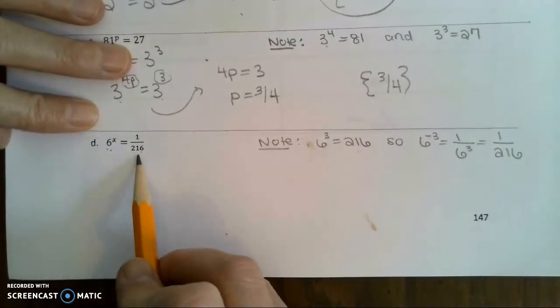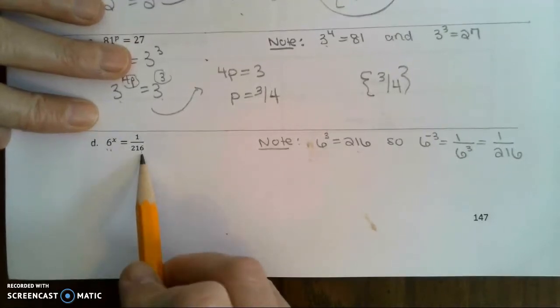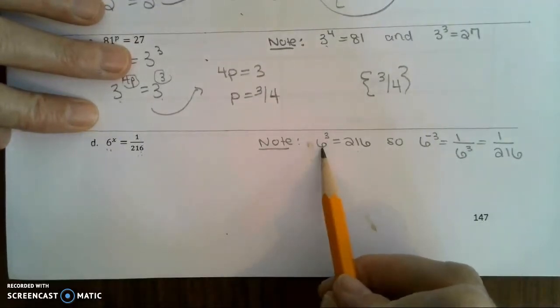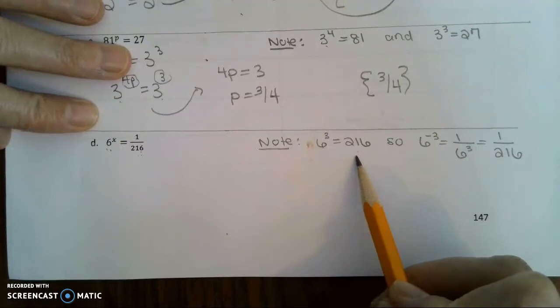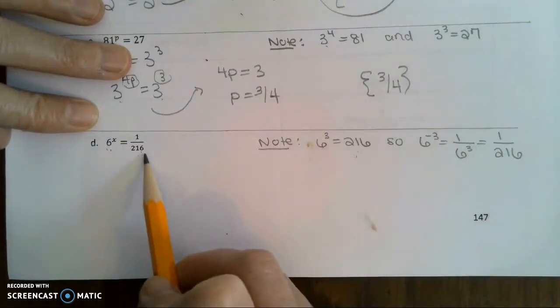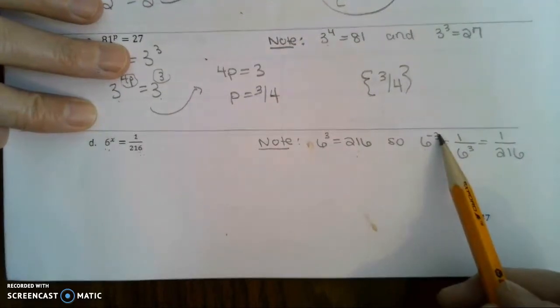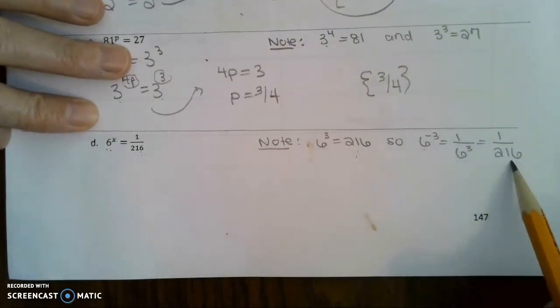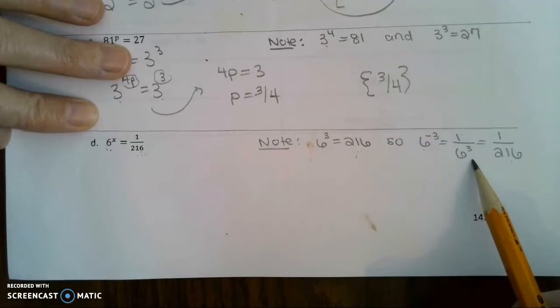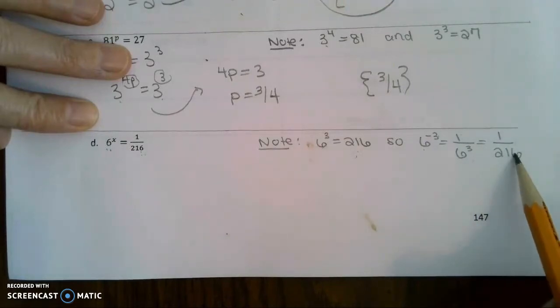base of 6. 216, let's look at a little bit more because we have 1 over 216. We know that 6 cubed is 216. But this is on the denominator, so you have to look at it a little bit differently. 6 to the negative 3 is 1 over 216, or 1 over 6 cubed, which is 1 over 216.